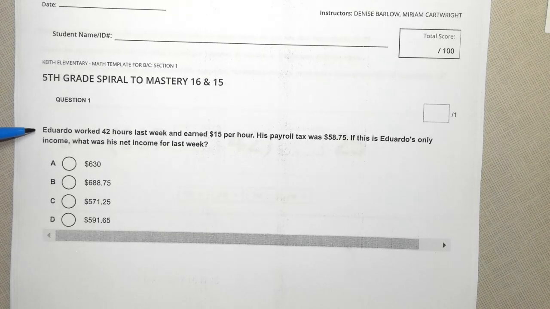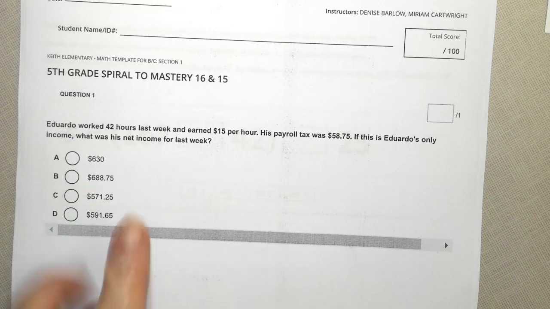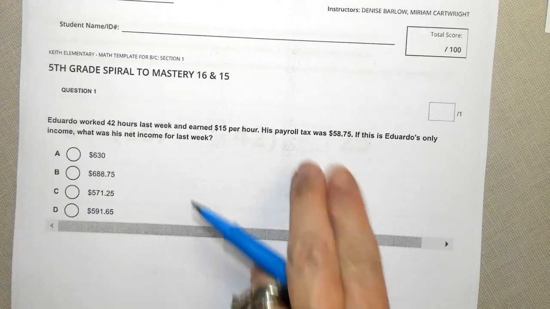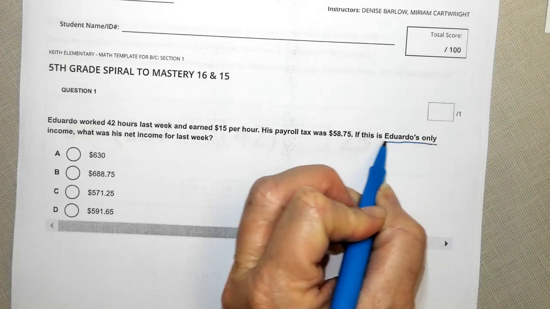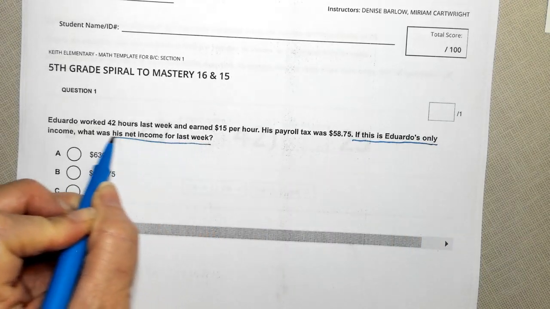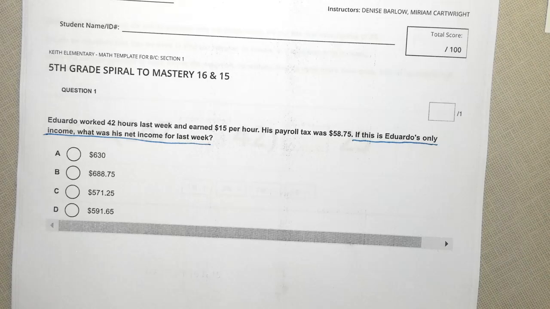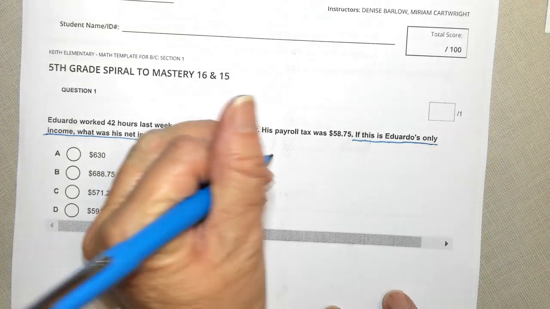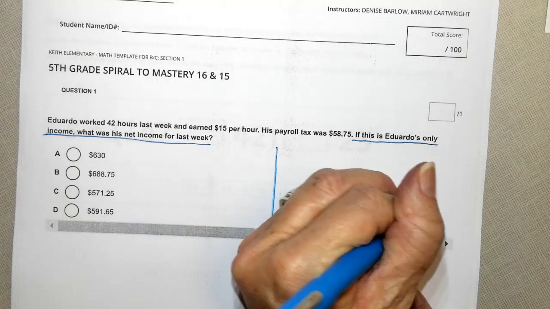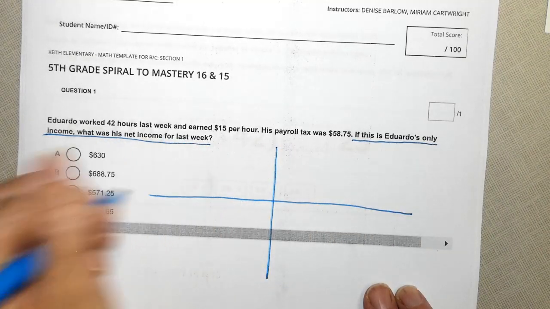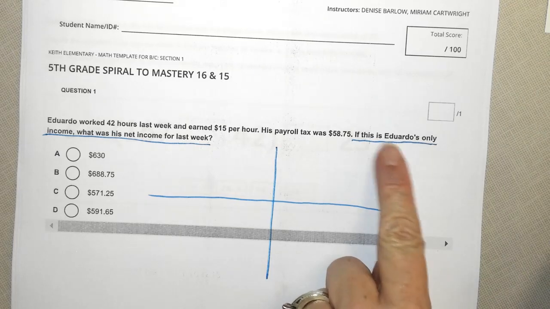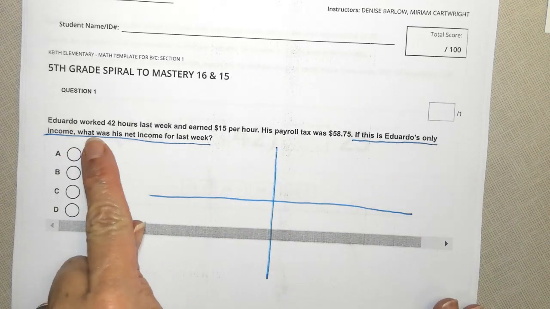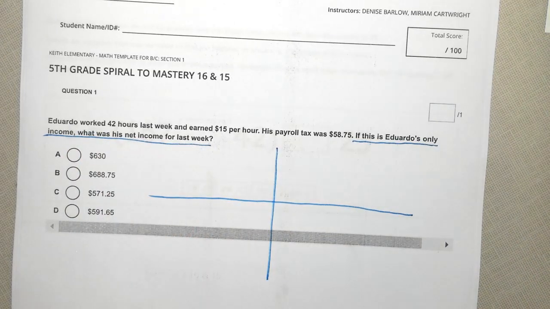So since we have somebody doing multiple things, earning some money and then having a payroll tax, and we're wanting to know what his net income is, this is definitely a case where I would need to use a window pane to organize my thoughts. So I'm going to organize my thoughts, starting with my question first. It says, if this is Eduardo's only income, what was his net income from last week?